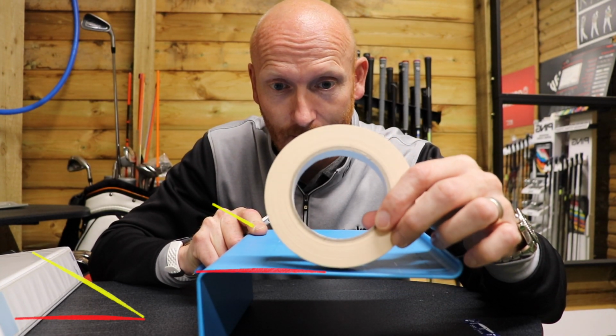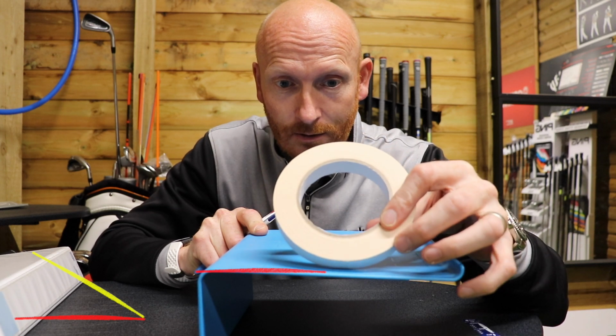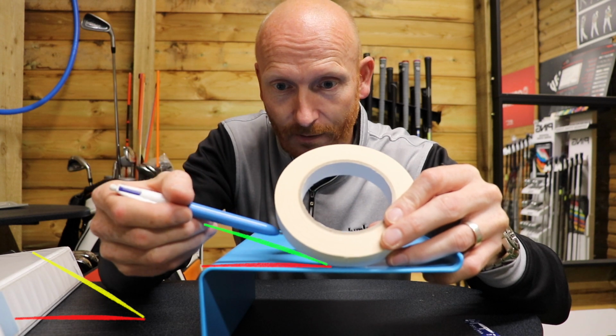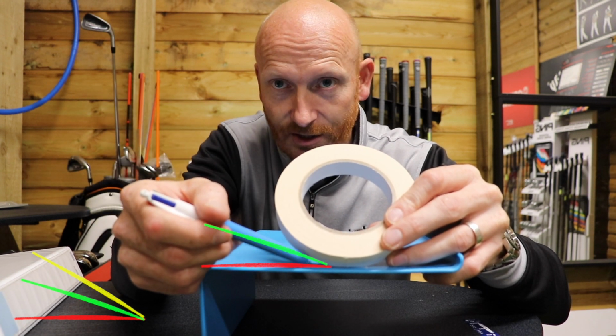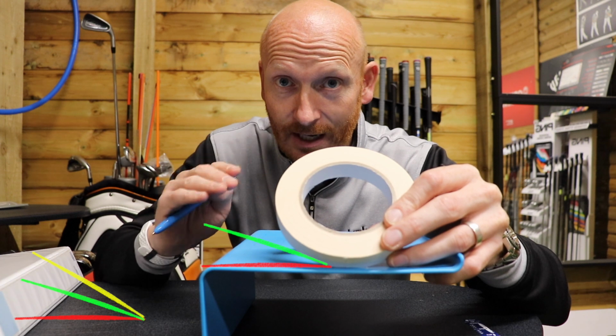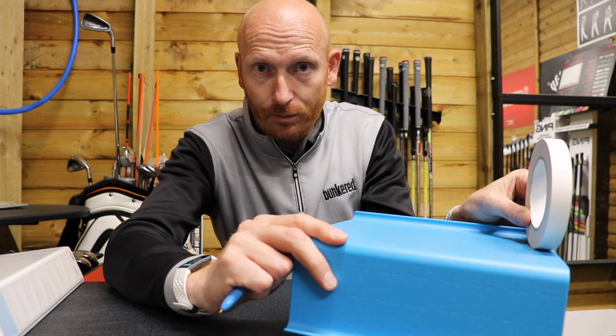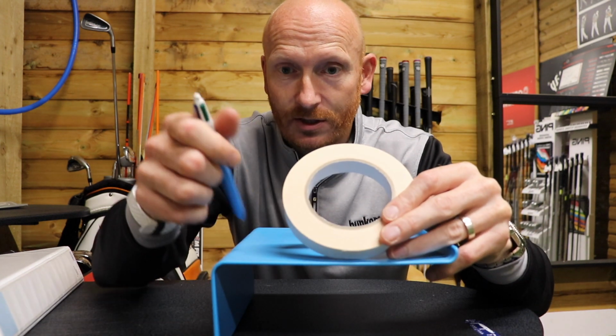Okay, if I lower the plane angle to 45 degrees, let's say, the angle now, so we're now off the back bit there, is not as steep. So therefore my angle of attack into the golf ball on an inclined plane and not a vertical plane is not as steep.